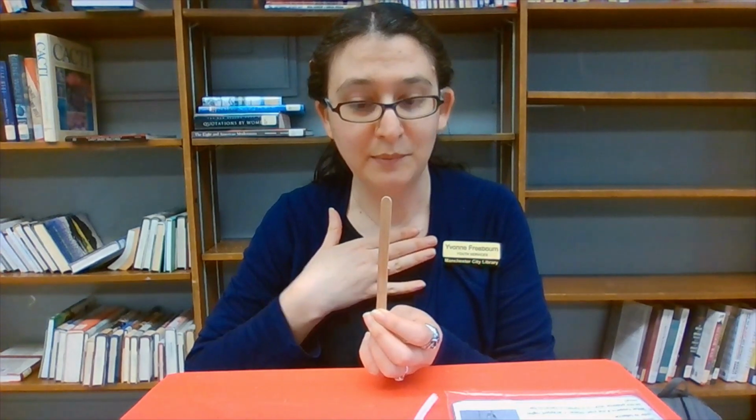Because the center of gravity, when the popsicle stick or the human being is standing upright, is still in the center of the stick. And that is farther away from the point that is being balanced. So if something has a higher center of gravity, it's generally easier to knock over and more difficult to balance.